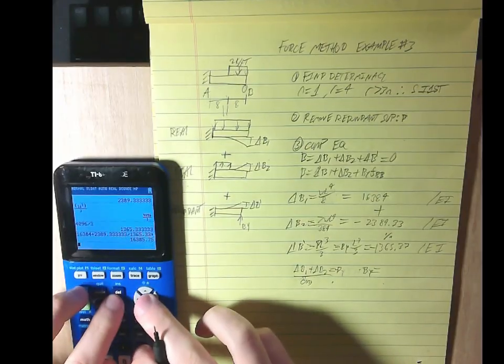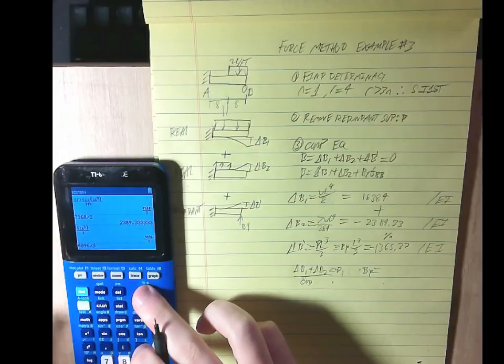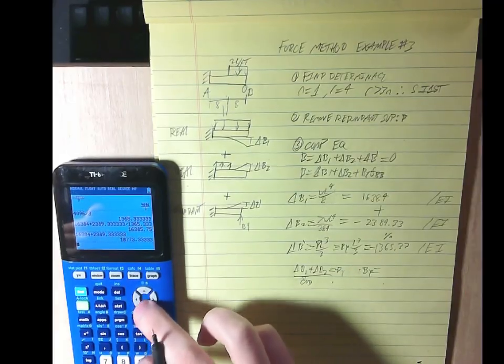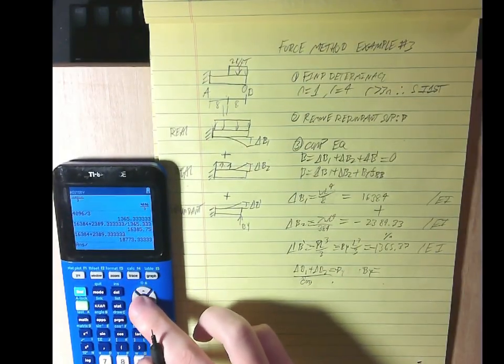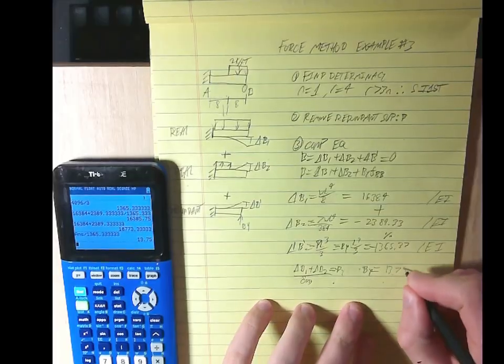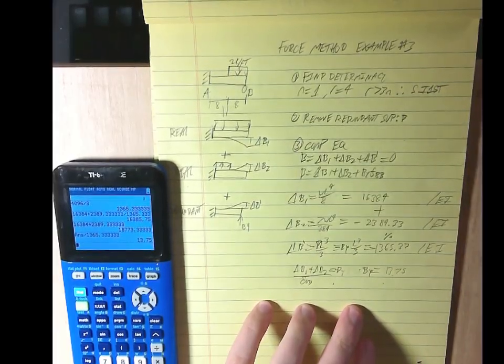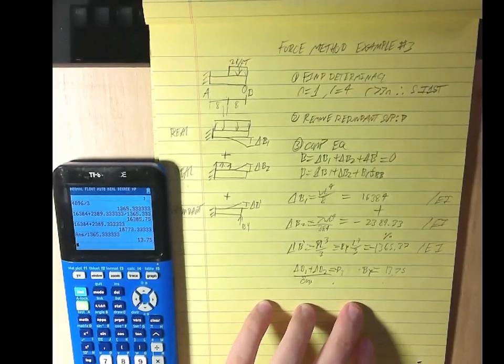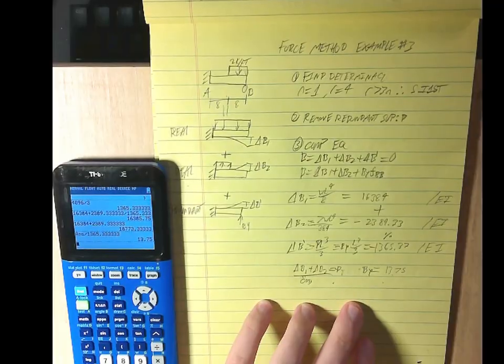Do I have to do that in other steps? I think I might have to do that in steps. This plus this, now divided by this. By should be equal to, what is this, 13.75? Let me check really quick. Nope.